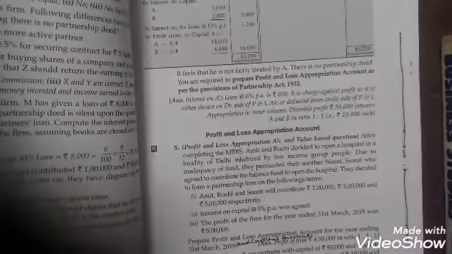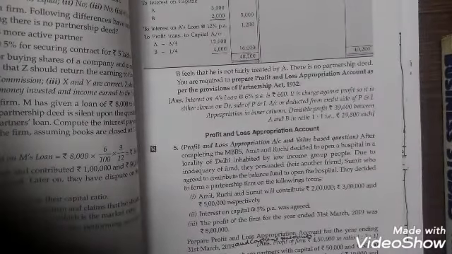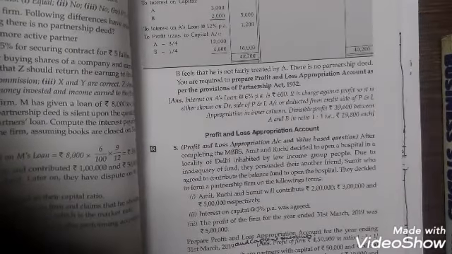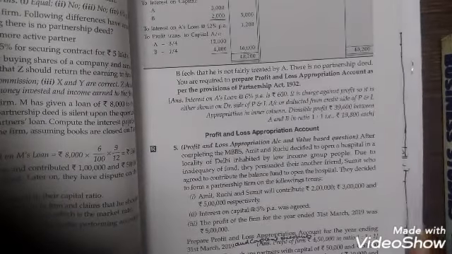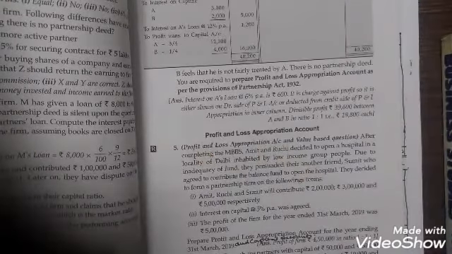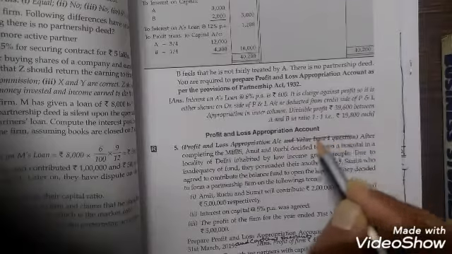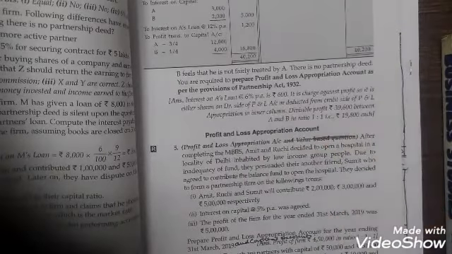Questions from the book. So first question, that is question number 5, page number 1.99. The question says, this is based on profit and loss appropriation account. Now the value based questions as given in the book are no more in our syllabus.